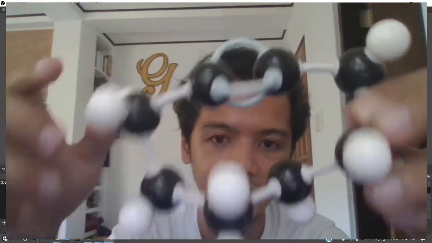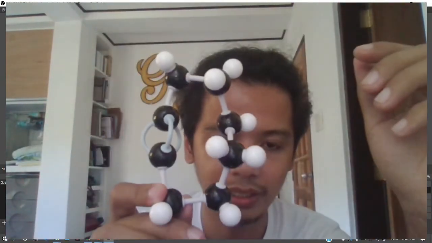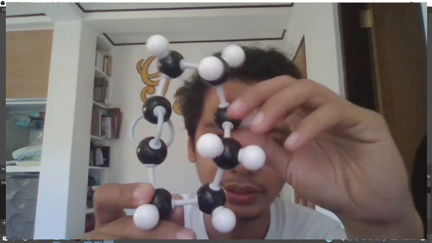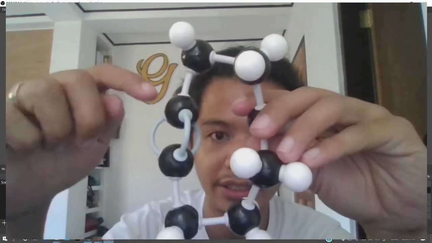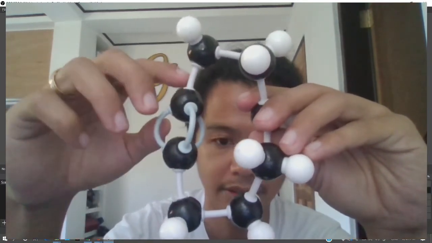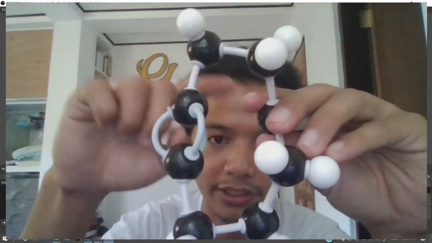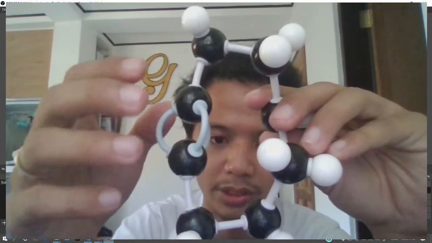So if you look, class, it does not actually form the expected shape of a regular octagon due to this triple bond. As you can see here, there is actually a bond strain wherein instead of being straight, it bends toward the cyclic analog due to its formation.